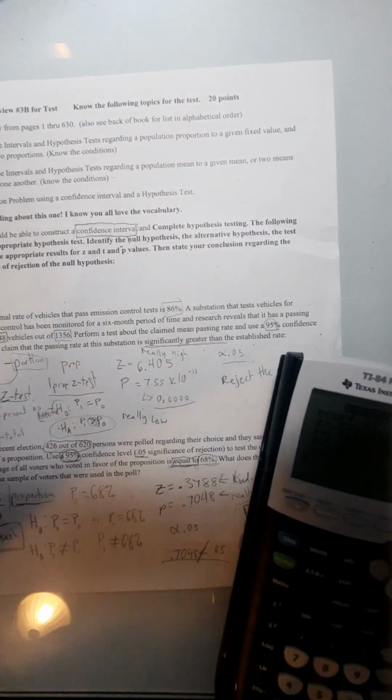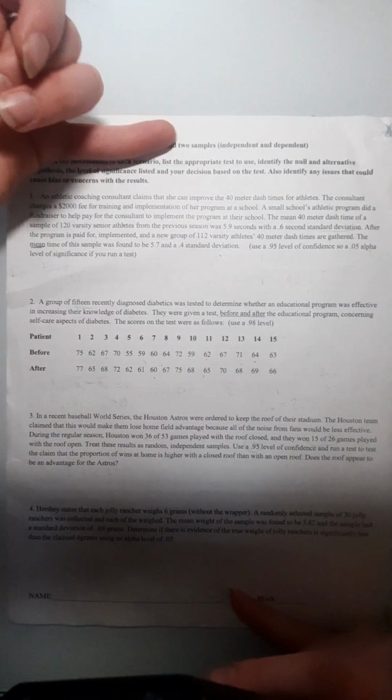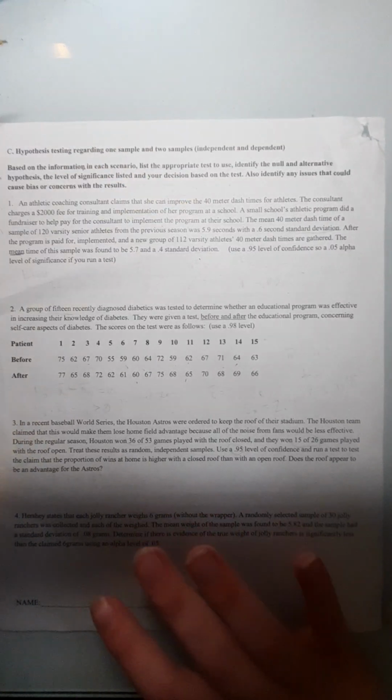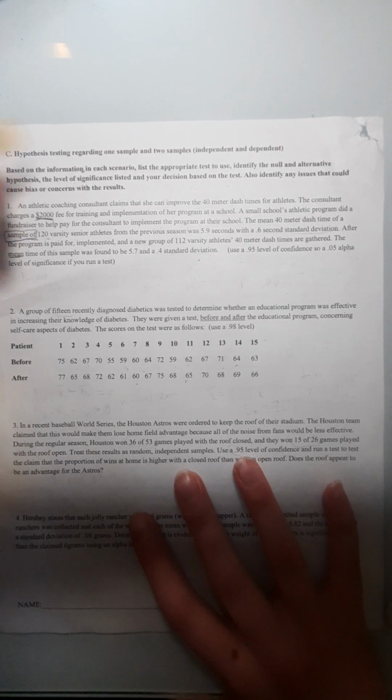Okay. Now we move on to the backside. We're going to flip it over. And this is where hypothesis testing regarding one sample and two samples, which is going to be very interesting, very fun, I should say. So for this one, number 1, it's going to be kind of interesting. So right off the bat, 40-meter dash, but that's just describing something. $200 fee might be important. Keep going, keep going. Hey, sample, that's important.